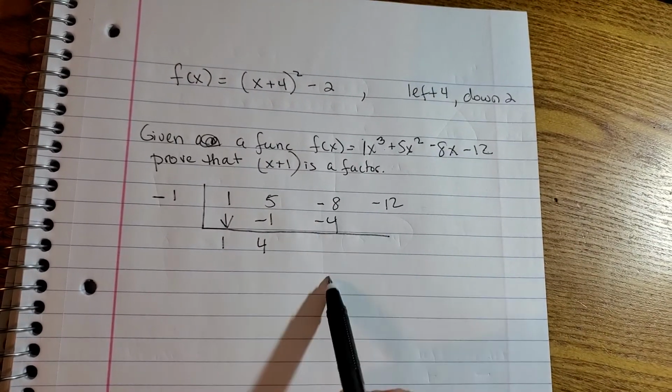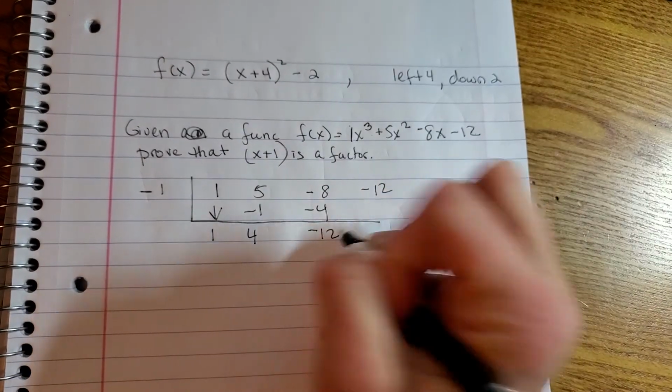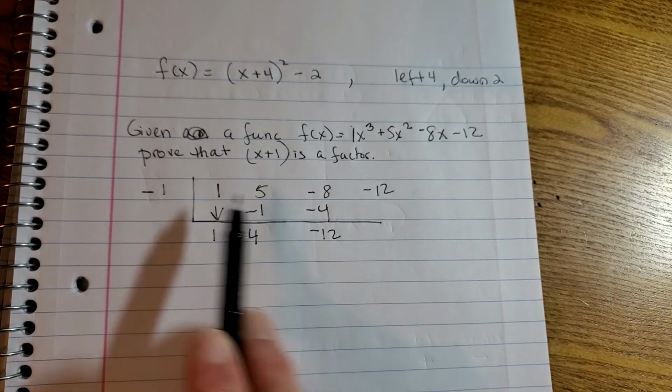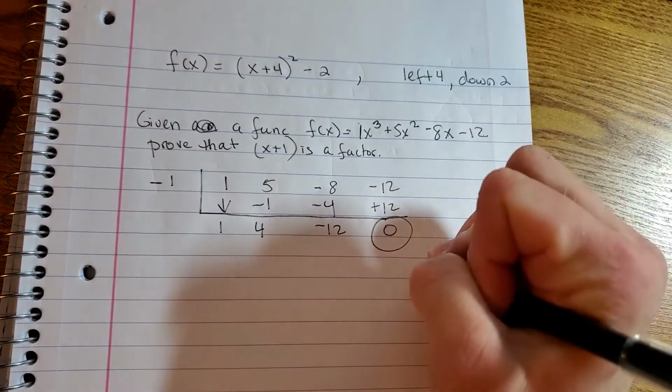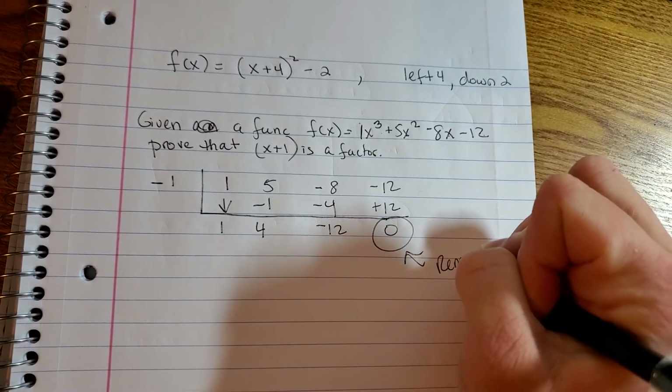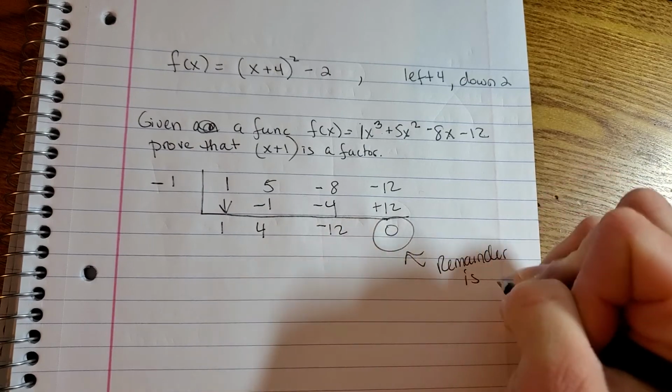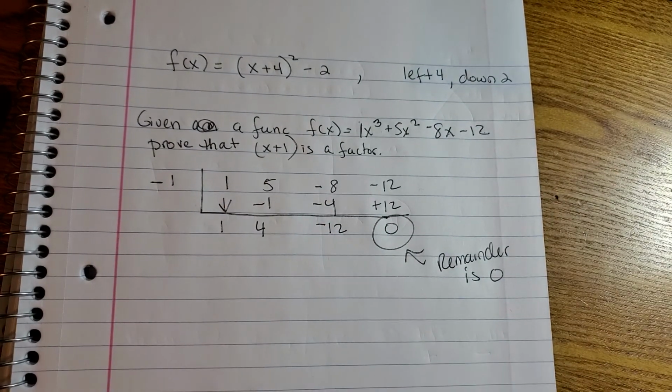So, and we're going to combine our like terms coming down here, and we get -12. -1 times -12 is a positive 12, which gives 0. And because the remainder is 0, we know that x plus 1 is a factor.